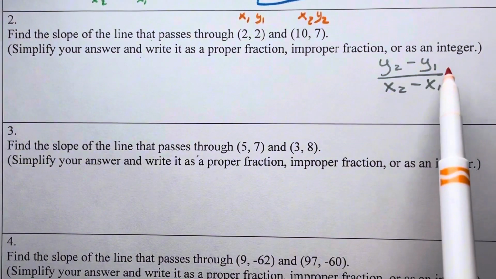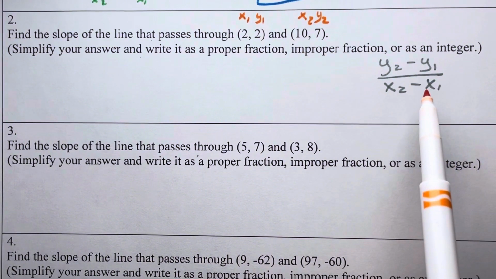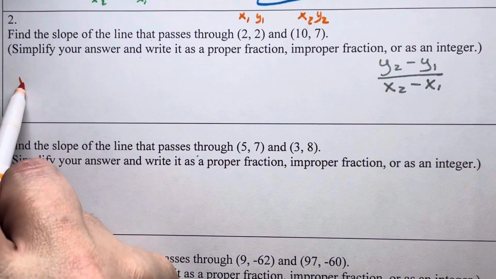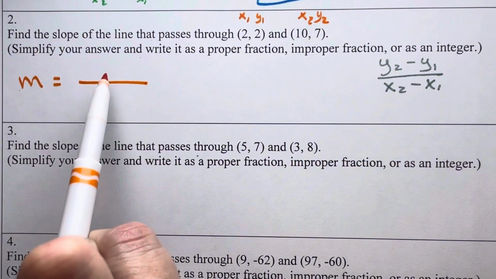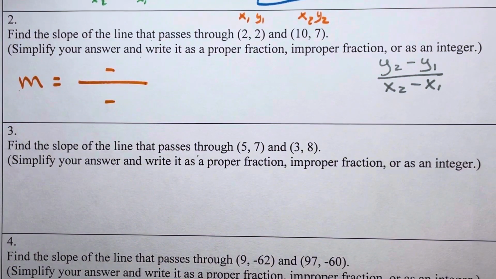It is always helpful to have your formula written off to the side, someplace close by for you to see it so that you know exactly how to set it up and fill it in. Let's do that now. Our slope, m, as it is always m, setting up my dividing fraction bar with the two minuses in the middle so that I know exactly where to space out my numbers.